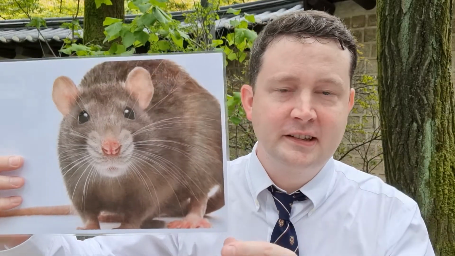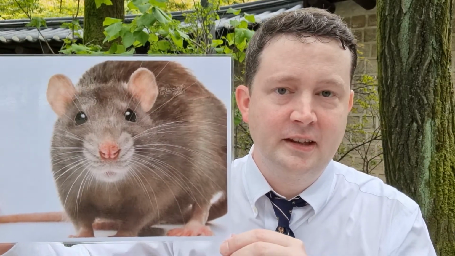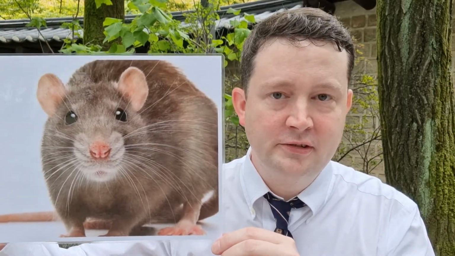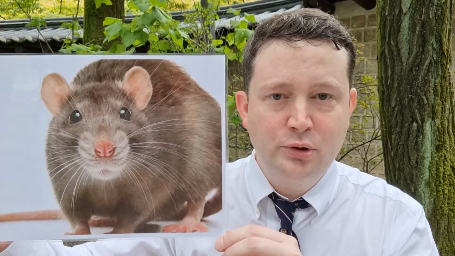What is it? So it's a rat. What's the vocabulary word? Check your handout. Find it. Do you know it? Vermin. Remember? Cockroach, mice, rats. It could be a lot of different animals, actually.